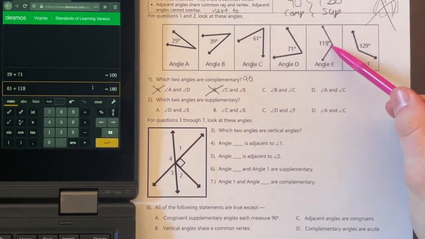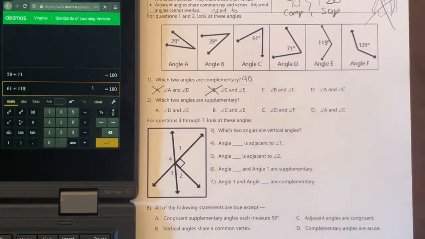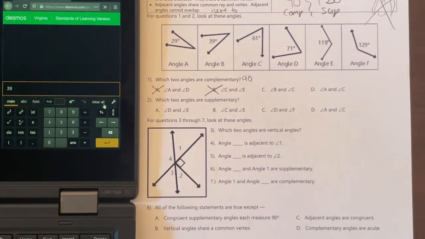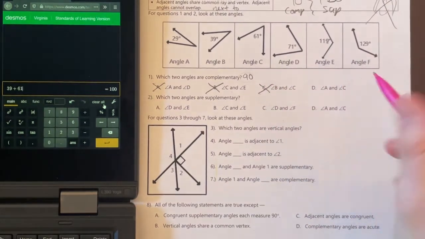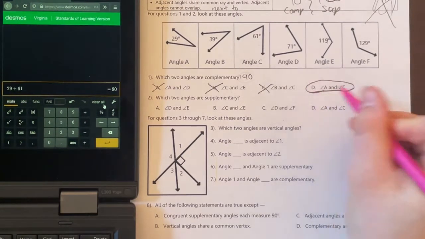If one of those angles is obtuse, meaning greater than 90, we know that it can't be added to anything to equal 90. However, for answer choice C, we have angle B, which is 39, and angle C, which is 61. That's also 100, which is not the case. So let's double check that last one. It says angle A, which is 29, and angle C, which is 61. And yes, you guessed it, it is good.